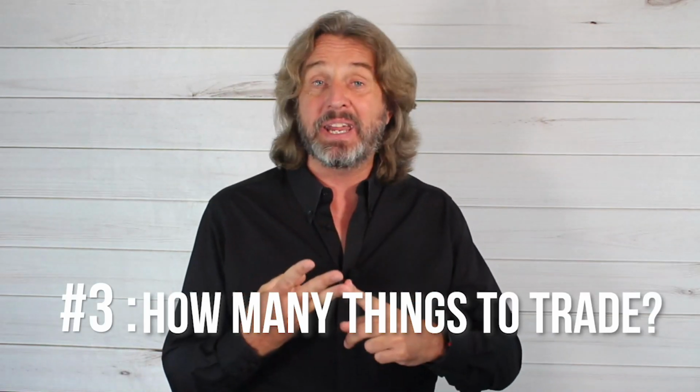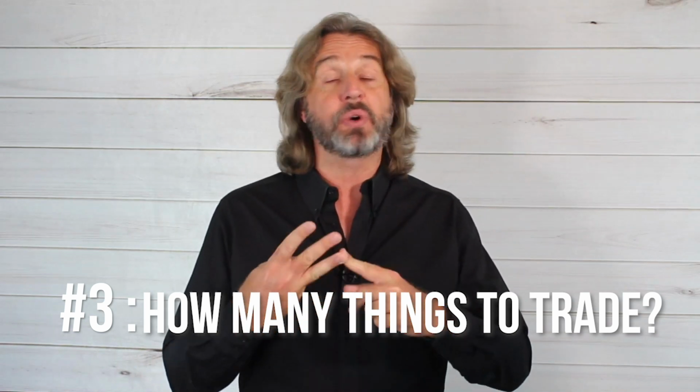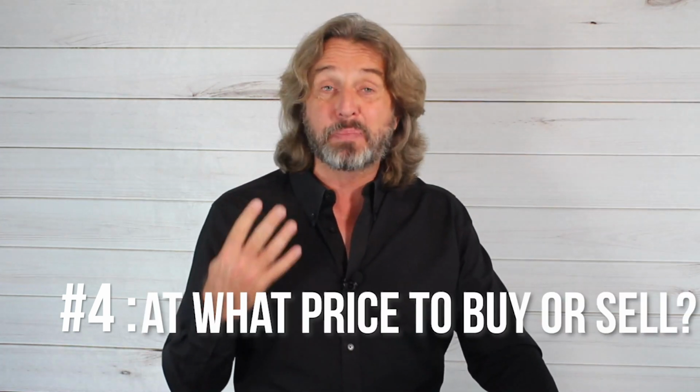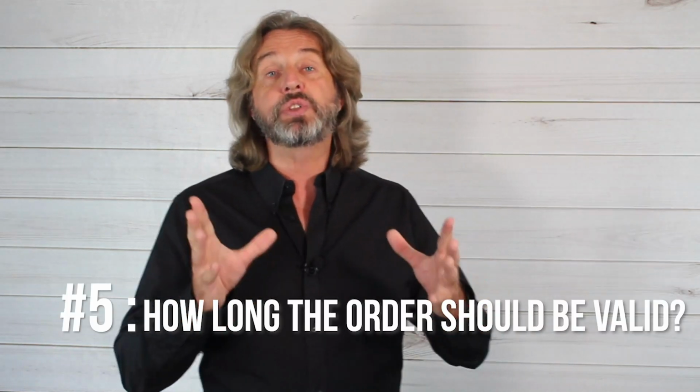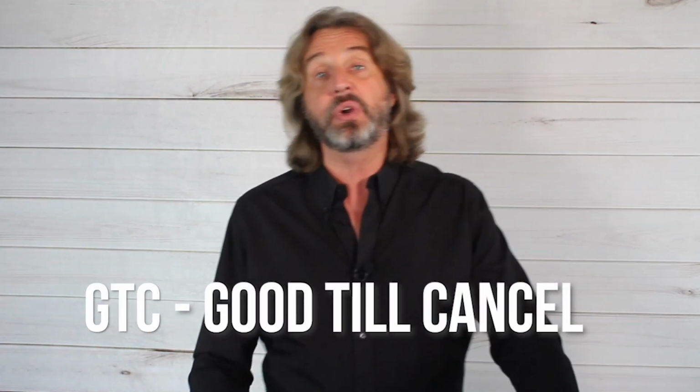Number 3, your broker wants to know how many shares or options or ETFs you want to trade. So the quantity. Number 4, the broker wants to know at what price you want to buy or sell. And the 5th element is how long should this order be valid? Should it be valid for the day or GTC, which means good till cancel? Let me explain to you the difference.